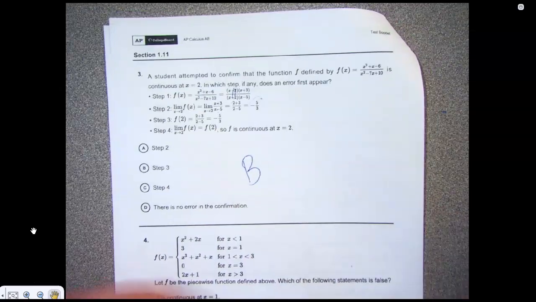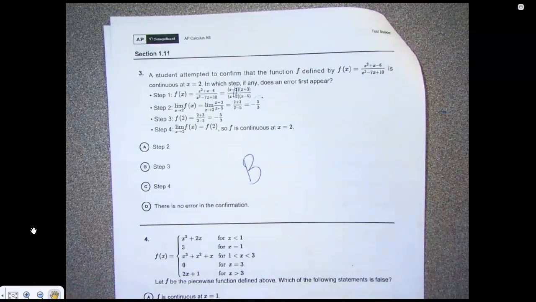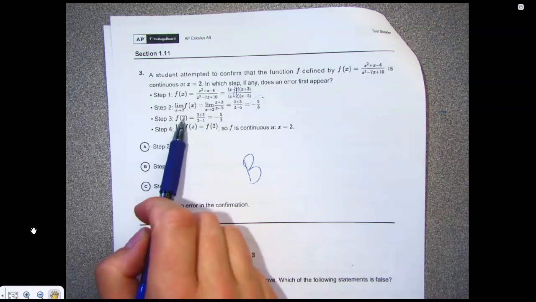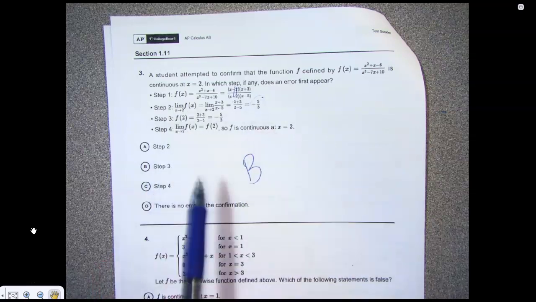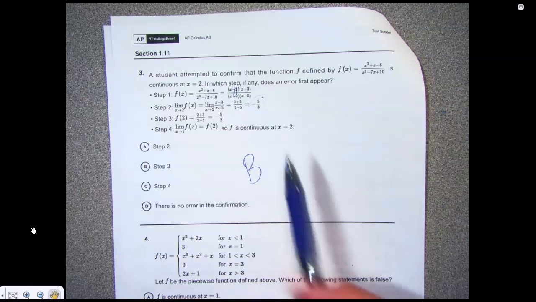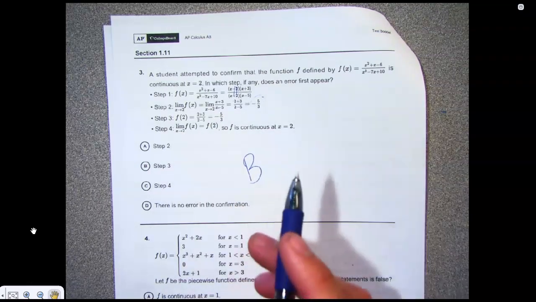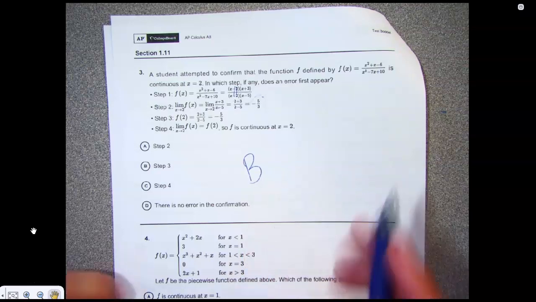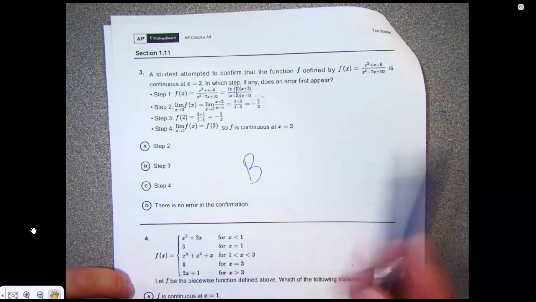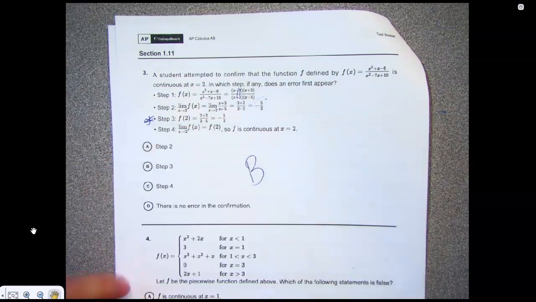And then they went to plug back into the original equation, because if something's continuous, what has to be true about the limit and the f of whatever? They gotta be equal, right? So they went to plug back into the original equation to see what f of 2 was, but did they plug back into the original equation? They plugged into the factored version, which is not the same. It's not going to result in the same thing. So that's step 3 is where they do that. So they should have plugged 2 back into here.